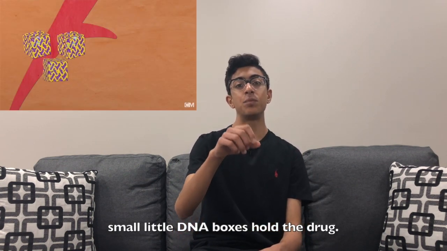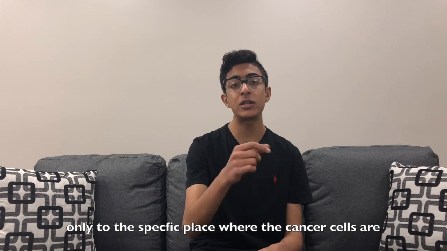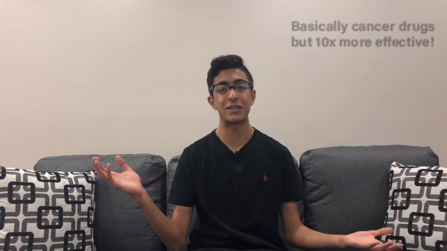Whereas with DNA Origami, now what we're looking at doing is having these small little DNA boxes hold the drug and then deliver the drug using the veins as highways only to the specific place where the cancer cells are, and we can detect the cancer cells based on certain biomarkers. And so now, wherever the cancer cells aren't, these small little boxes of the medication just won't deliver the medication. They'll just stay there, and over time, nothing will happen to them because they're so small, they'll literally have zero effect on the patient. So basically, cancer drugs, but 10 times more effective.